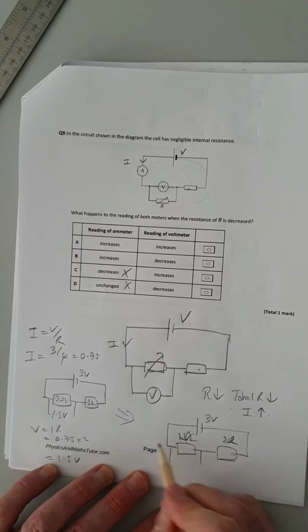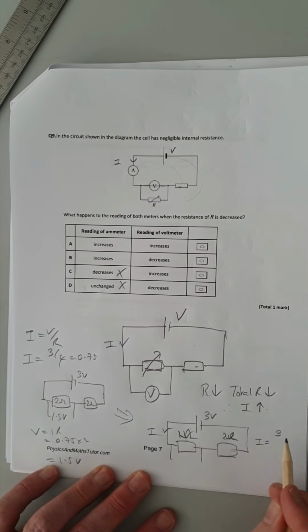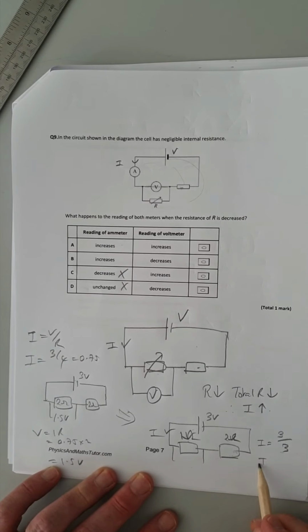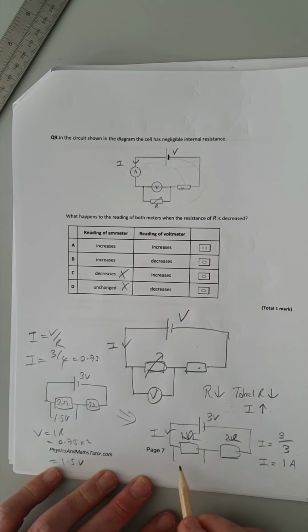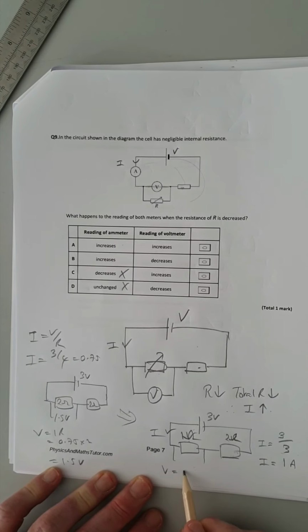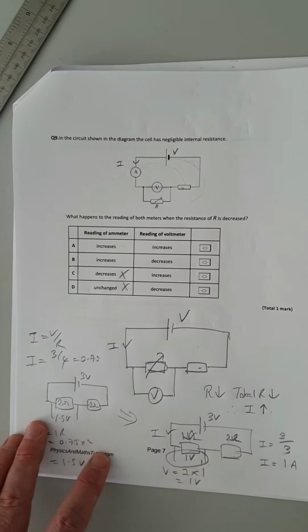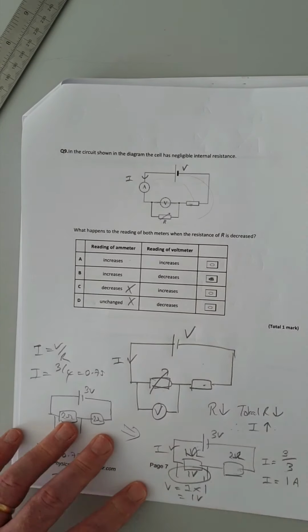In this case our current is equal to 3 volts again, but this time divided by 3 ohms. Total resistance has decreased, so the current has increased to 1 amp. Now the voltage across this one is 1. Now the resistance is only 1, so that gives me 1 volt. So the voltage will decrease. Answer B.